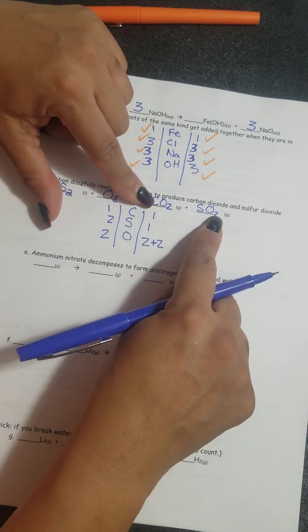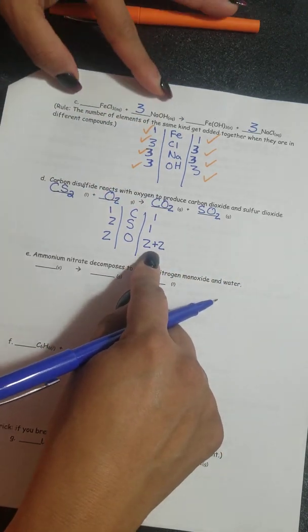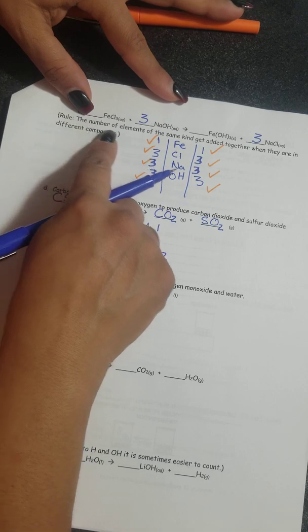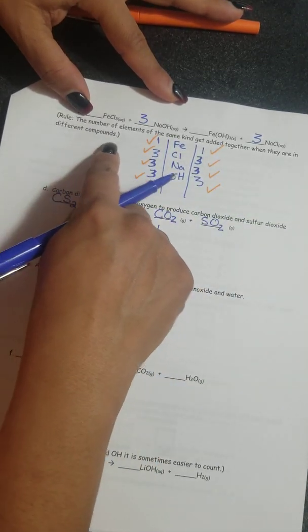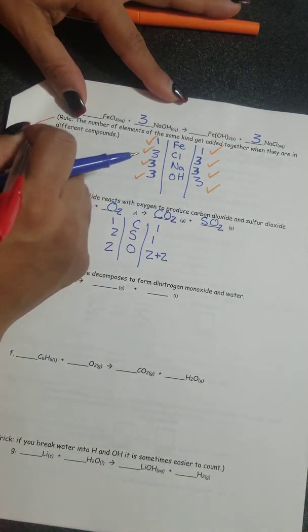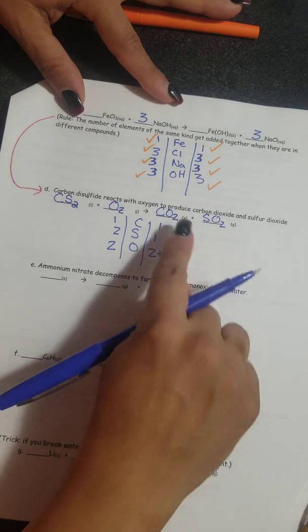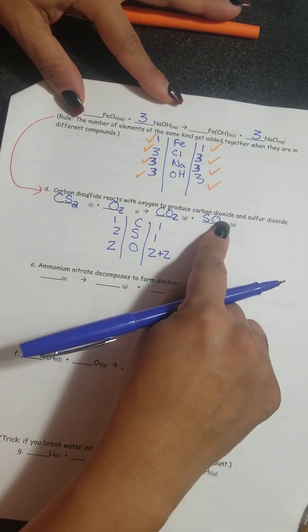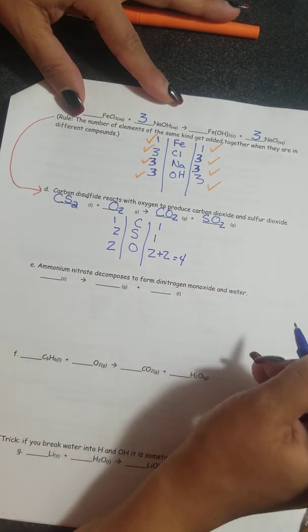I have oxygen and oxygen over here. They're actually separated, so I need to add them together. The rule says the number of elements of the same kind get added together when they are in different compounds. So this rule is being used over here on part D. Oxygen and oxygen are the same element, they're separated, so I need to add them. 2 plus 2 actually equals 4.